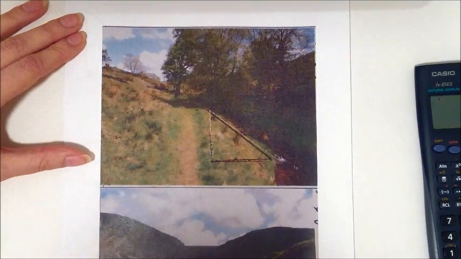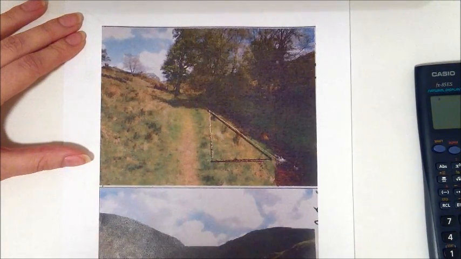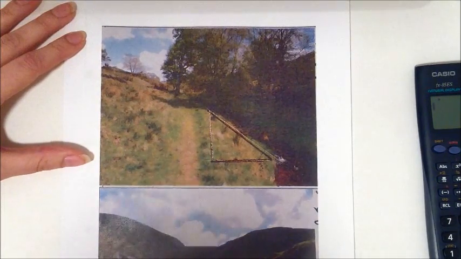For your controlled assessment in geography, you've been on a field trip and you've collected some data, and some of that data has been about the steepness of parts of valleys. Now, as part of your controlled assessment, you're going to be asked to calculate the gradient of those slopes, and we're going to show you how to do that.